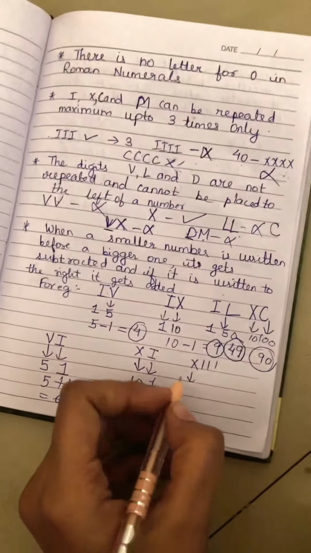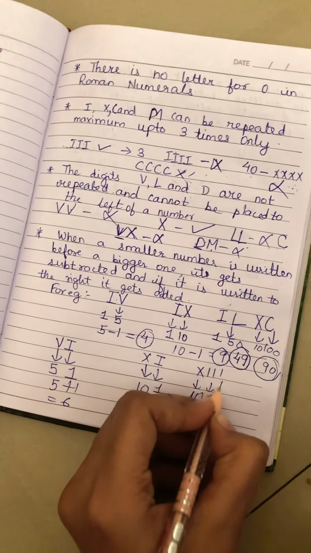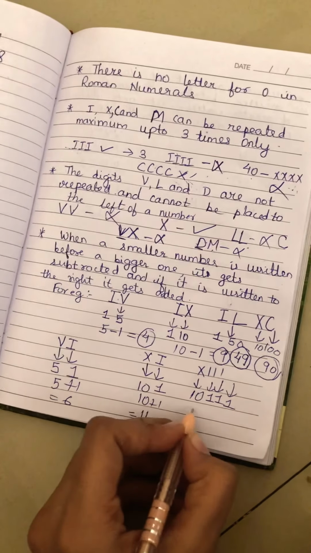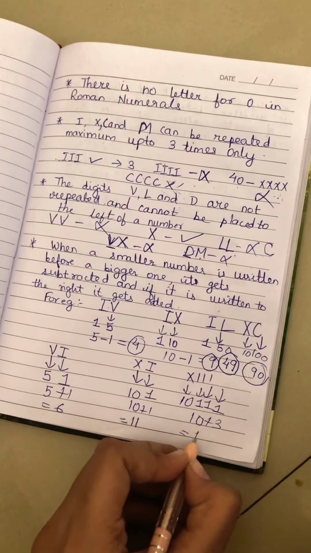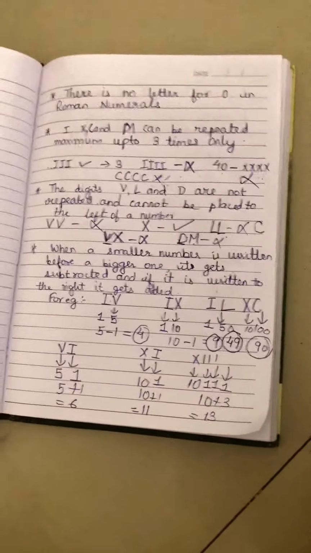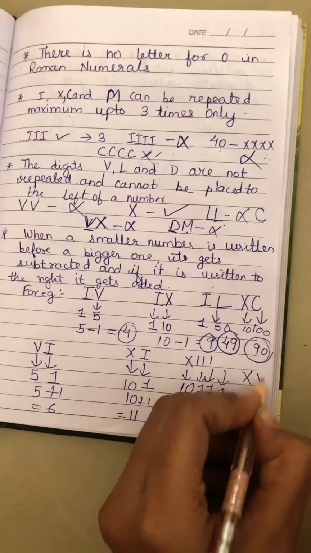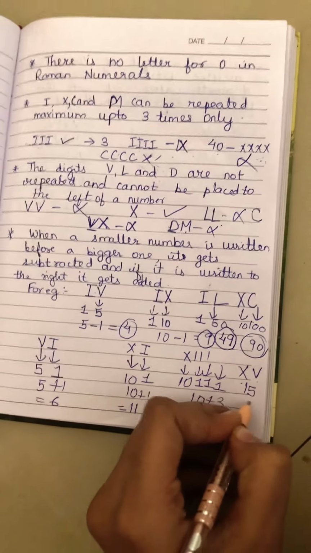Similarly here you can see this is 10, this is 1, 1 and 1. So 10 plus 3 is how much? 13. Clear? If I write X and V, how much is this? 10 and then 5. 10 plus 5, 15.